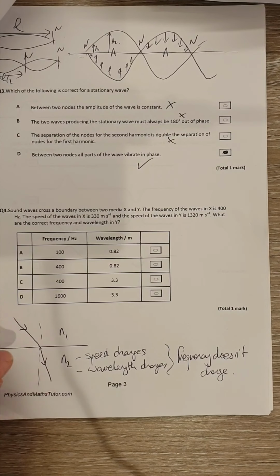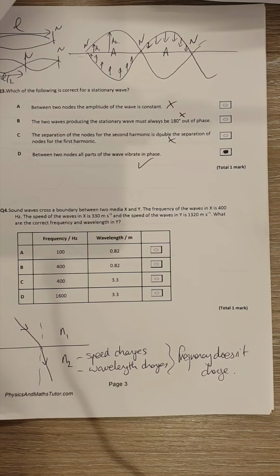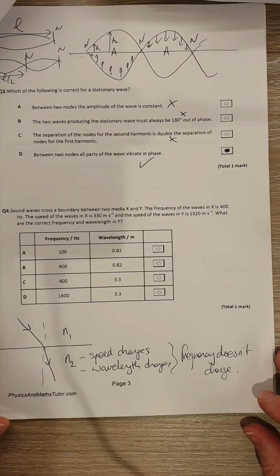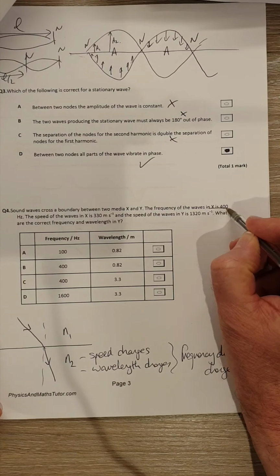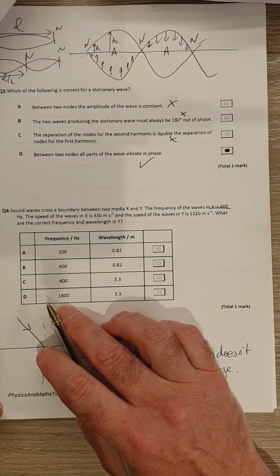The other way you can think of this, and the analogy I like to use here, is the idea of when cars are on a motorway and all the lanes are open, they're traveling very quickly. If some of the lanes close, the cars then start to slow down, and what you see is the cars bunch up together. The wavelength, the distance between the cars, decreases, but we don't suddenly get extra cars popping into existence in the middle of the traffic, just simply because a lane has been closed. So we're told that the frequency of the wave is 400 Hertz in X, so it has to be 400 Hertz in Y.